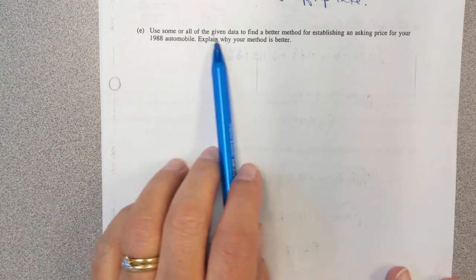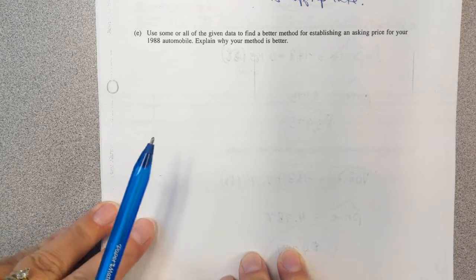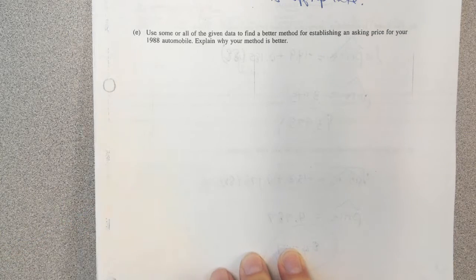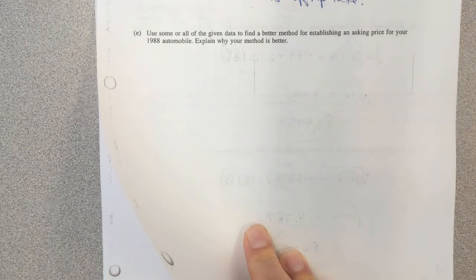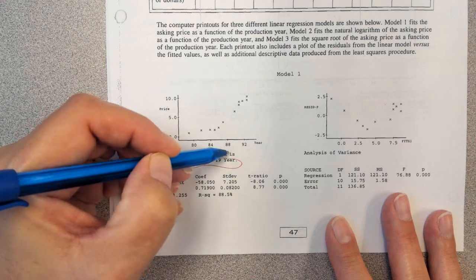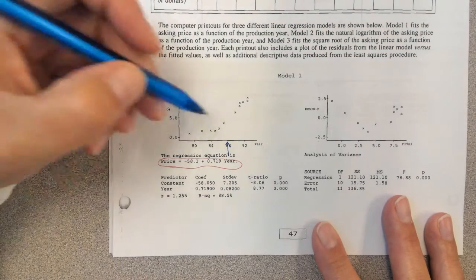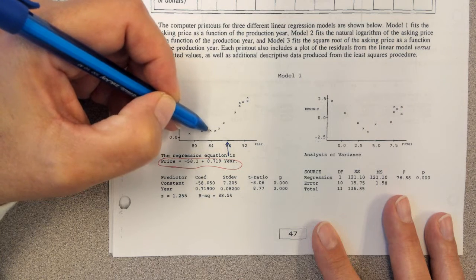Alright, last but not least, almost done, and collectively, we still got this done in less than 25 minutes. Use some or all of the given data to find a better method of establishing an asking price for your 1988 automobile. Explain why your method is better. So, if I wasn't able to straighten it with multiple options, if I go back to this original picture, this is your original graph. 1988 is here. What might be useful? 84 on. Take 1984 on, or even, actually there's a little bend right there.